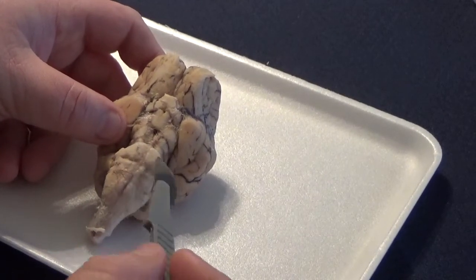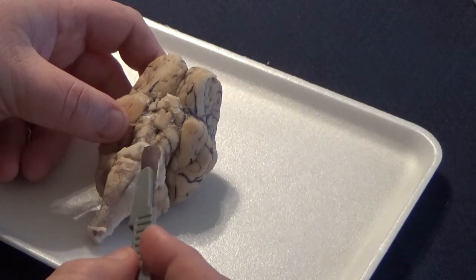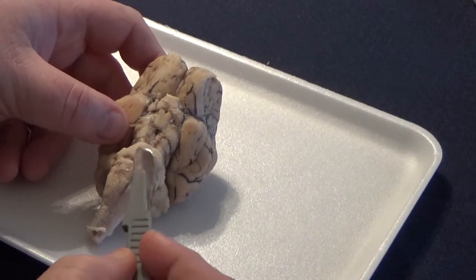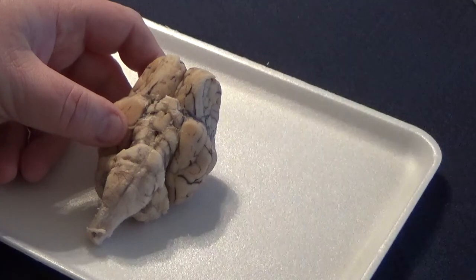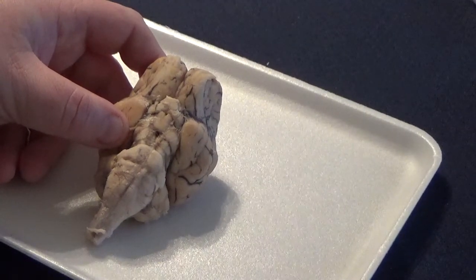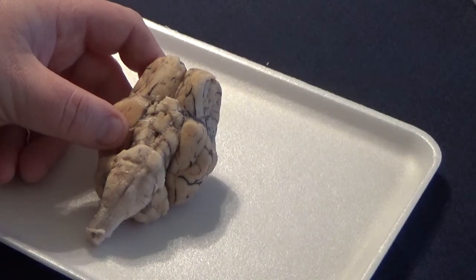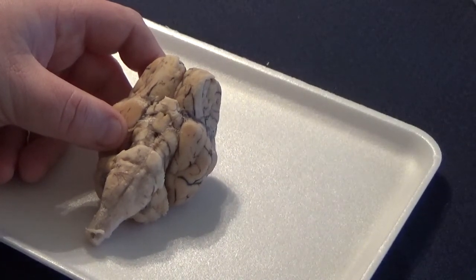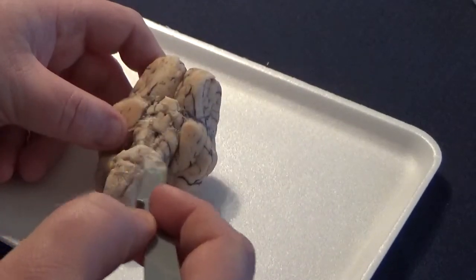If we go down, there's these bumps at the bottom, or at the top, excuse me, at the top of the brainstem. These are the pons. So the pons are these bumps here. The pons controls sending messages from the brain to the rest of the body, particularly messages about fear, decision making, and that kind of thing. In other words, if the sheep sees a predator, its brain's going to send messages through the pons.